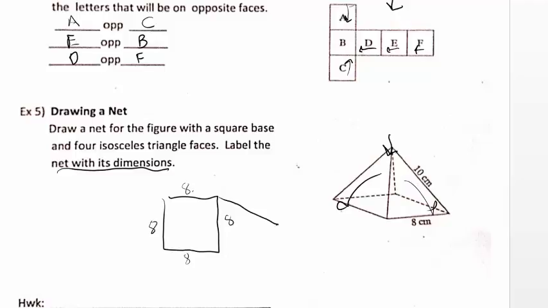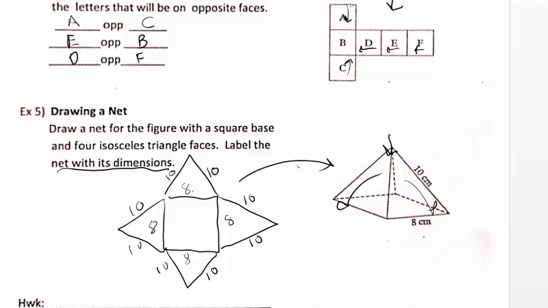I would have 4 different triangles attached to that. The triangle has legs of 10. And if I decide to fold this back up, I would get this figure right here. So we just constructed a net.